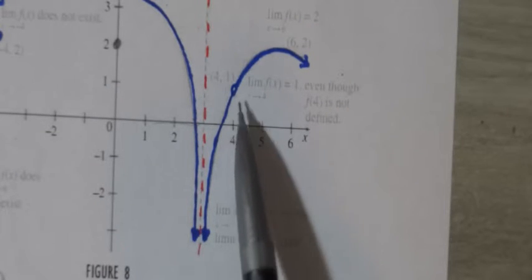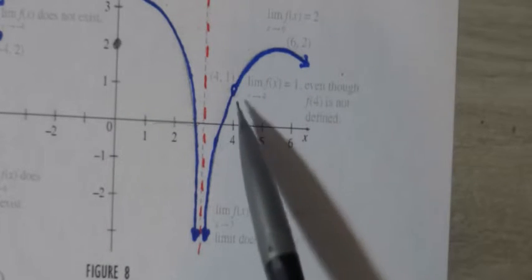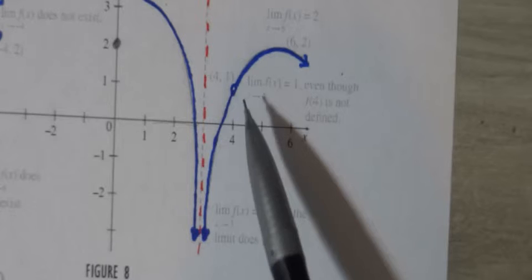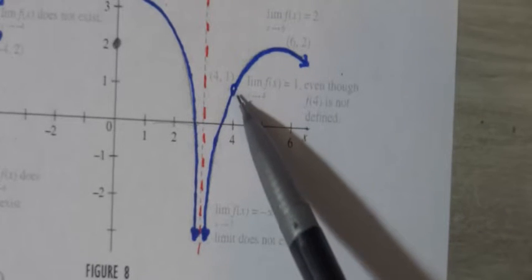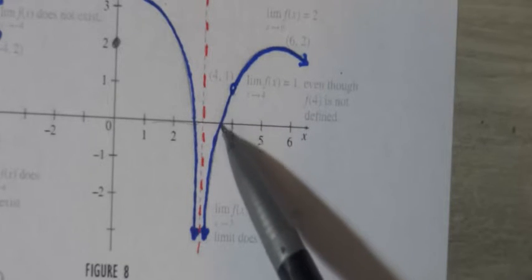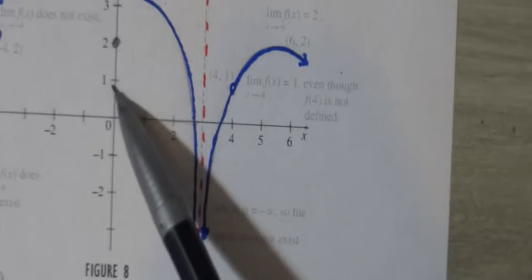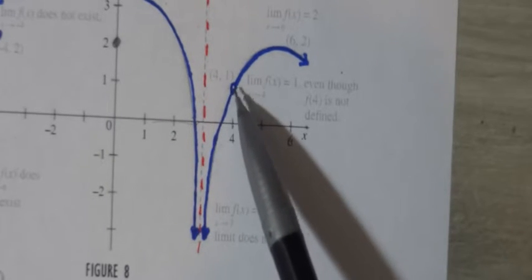It is also discontinuous at 4. In this case, it doesn't look like they have filled in the gap anywhere. So this would just be an actual hole in the graph. There's nowhere else that the function exists at x equals 4, but the limit would exist, and it looks like it would be at 1. So again, if the graph did exist at that one little spot, the value would be 1.